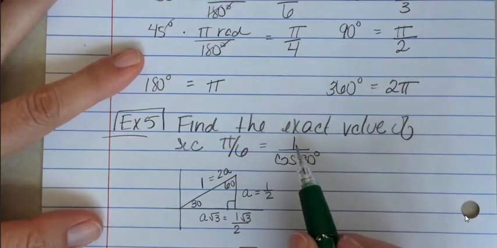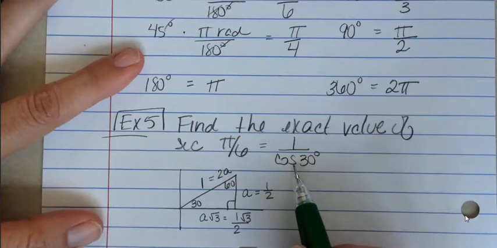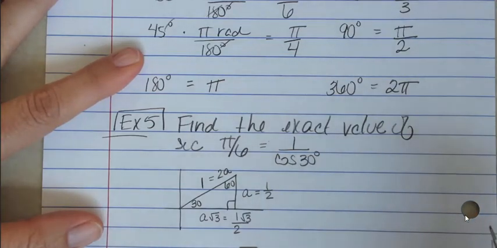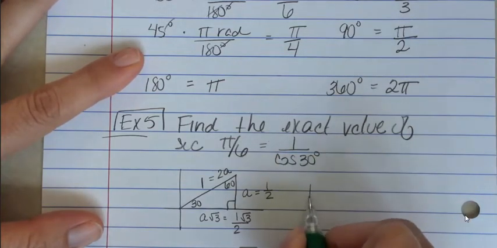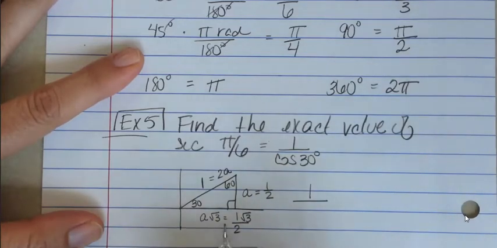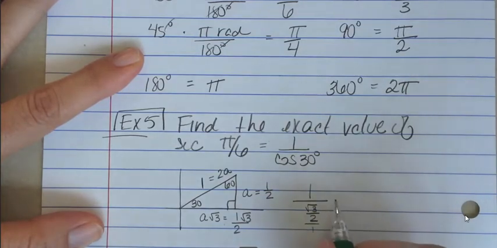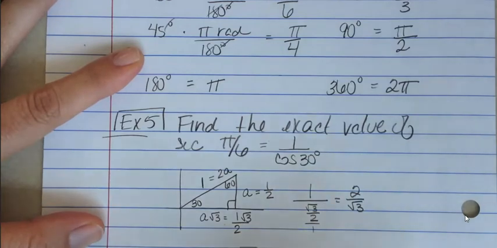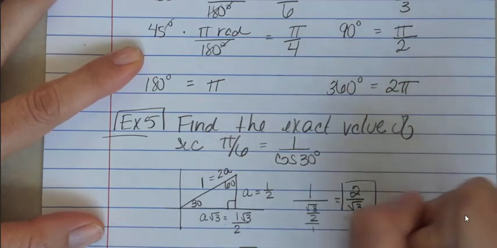All right, so trying to find 1 over cosine. Well, cosine is adjacent over hypotenuse. So we're going to have 1 over the adjacent, which is root 3 over 2, over 1, which basically is just 1 divided by root 3 over 2, or in other words, 2 root 3. If you wanted to rationalize that, then you'd have 2 root 3 over 3. Okay, your textbook's just going to leave it like this, and I'm fine with that.